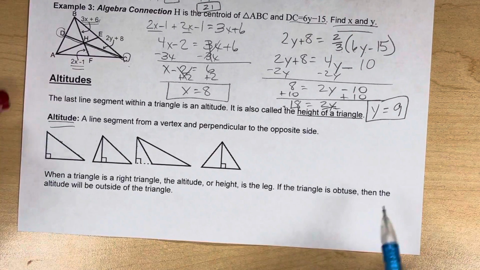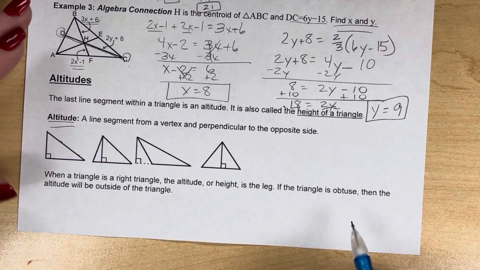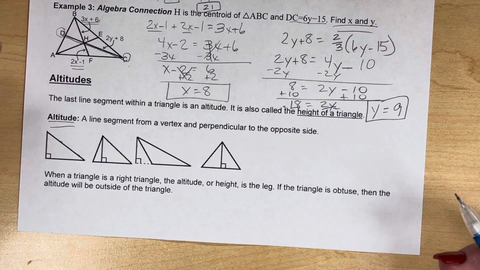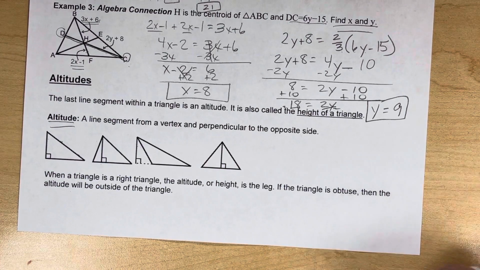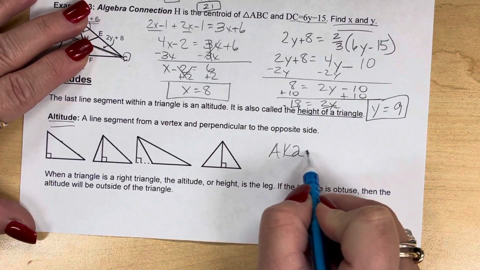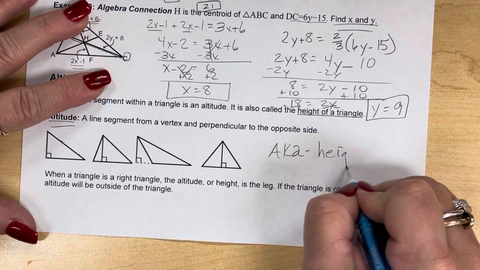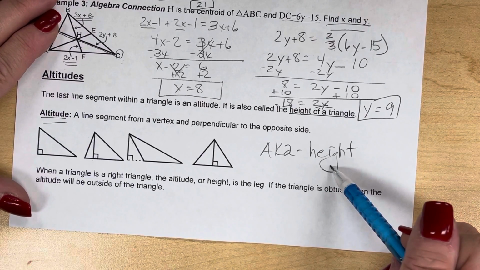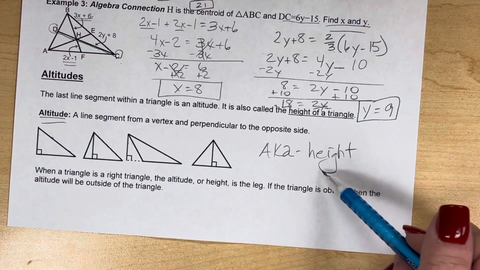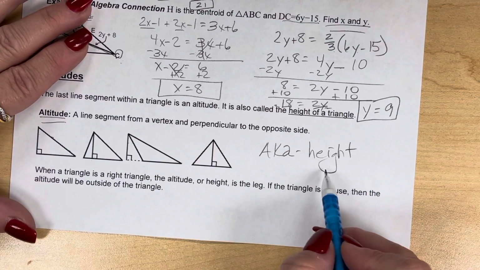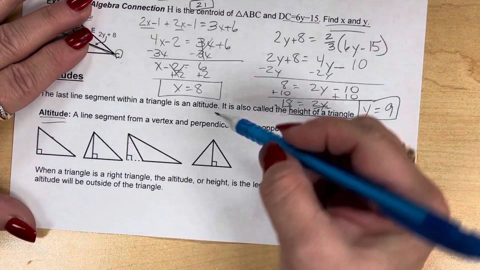Something else you need to know, because soon we'll be getting into finding the area of a triangle, and also volume and various other measurements, is that the altitude is also known as the height of your triangle. I know you've heard of that, because you've tried to find the area of a triangle: base times the height times half, or half base times height. And that's where the height comes in.